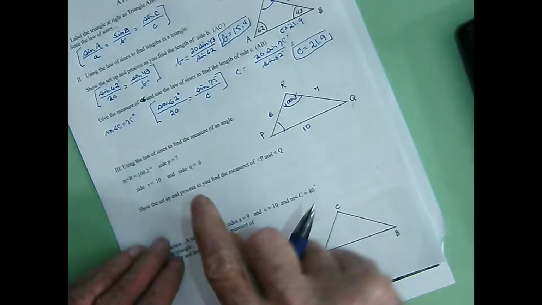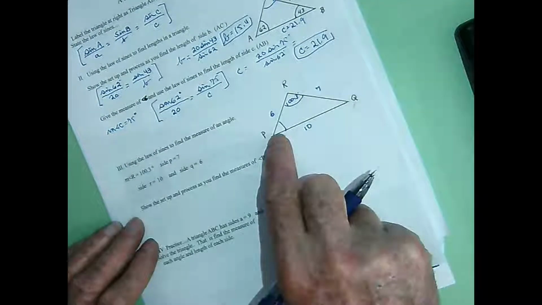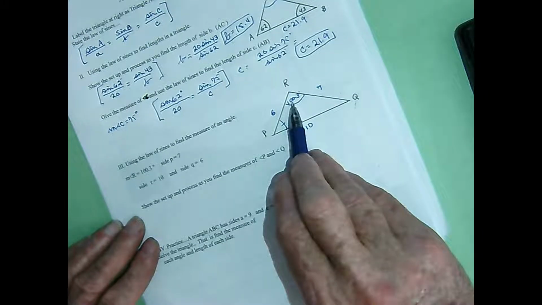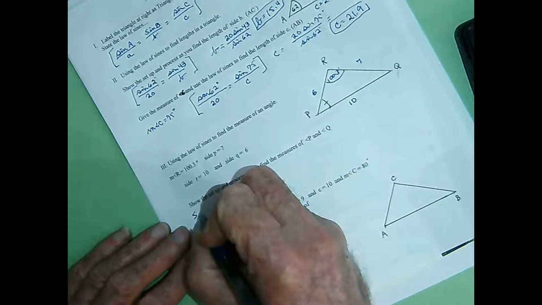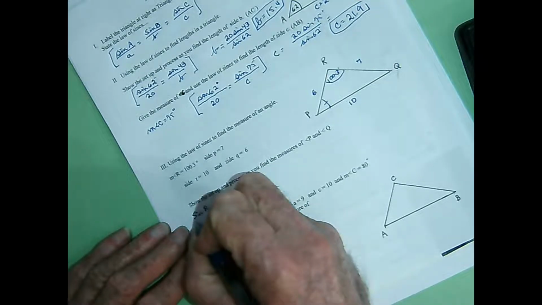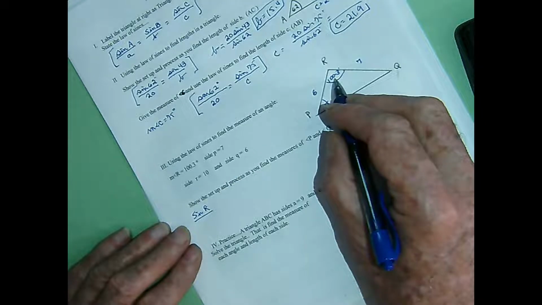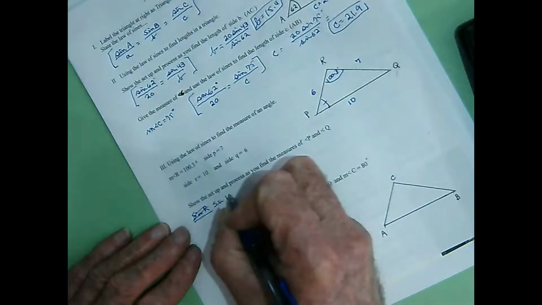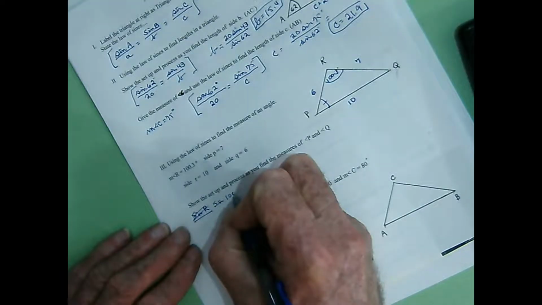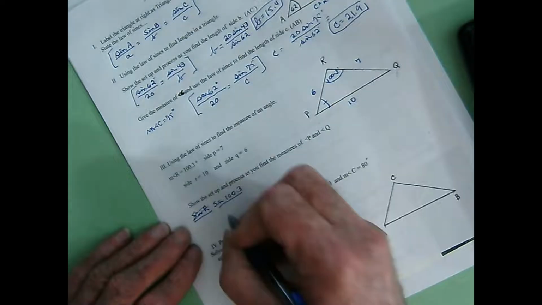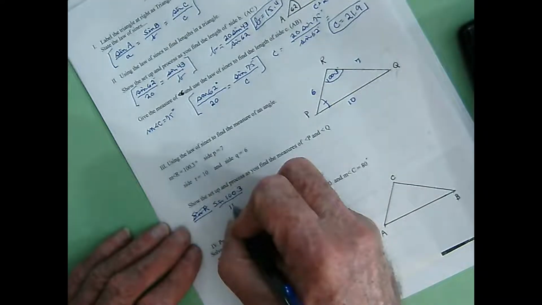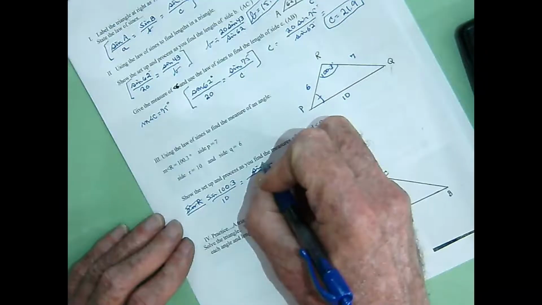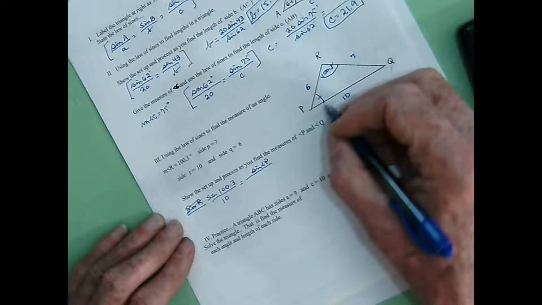Show the setup as you find the measures of angle P and angle Q. Let's go for angle P right this time. The sine of an angle, the sine of angle R, make this statement with me, is to the length of its opposing side. I should have written 100.3, excuse me. The sine of 100.3 is to the length of its opposing side 10 as, and we're looking for angle P, the sine of angle P is to the length of its opposing side 7.